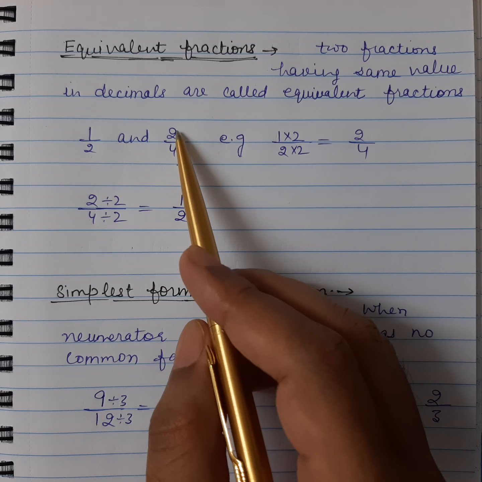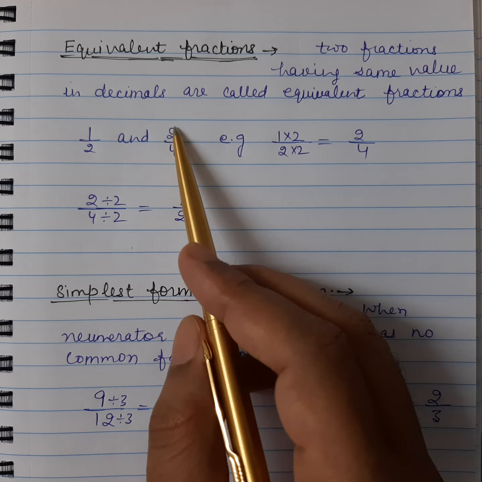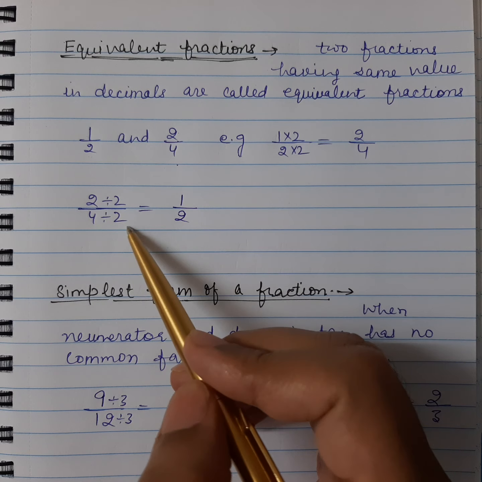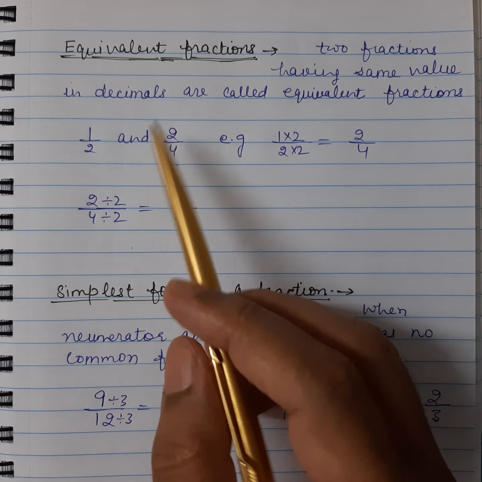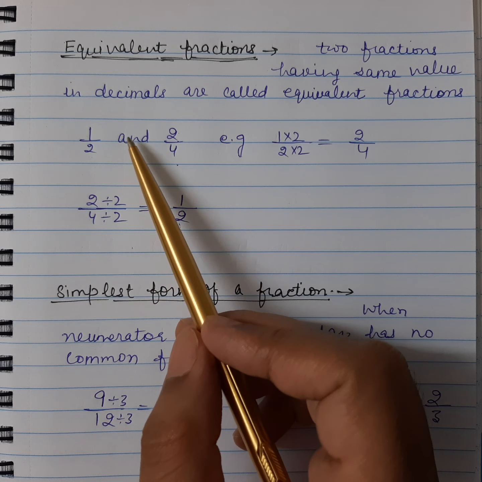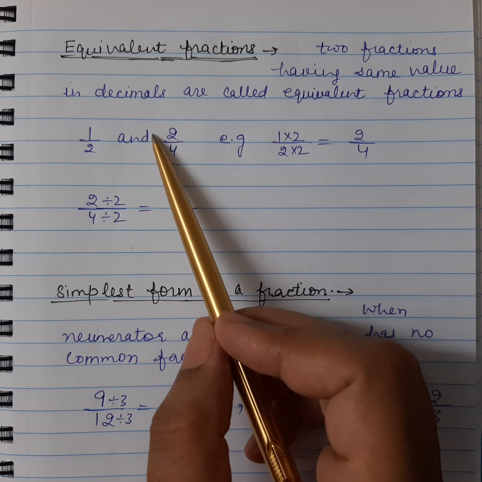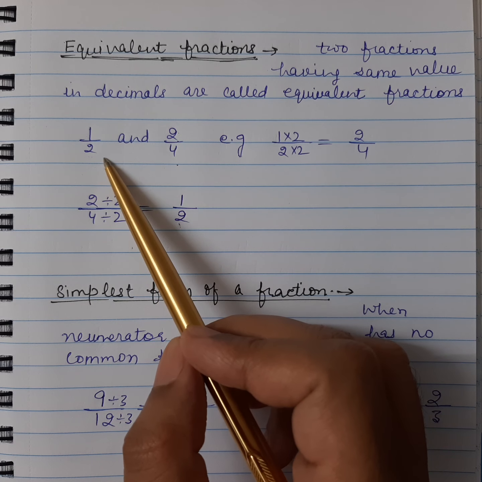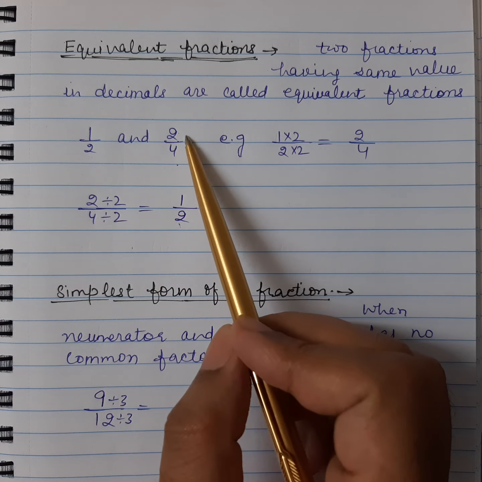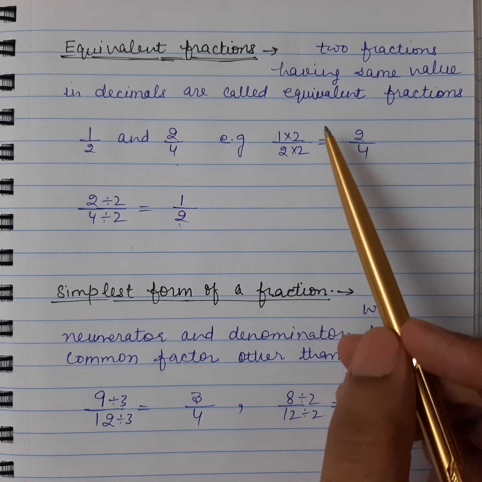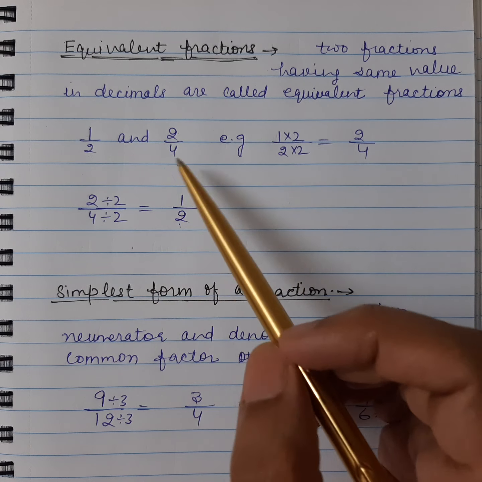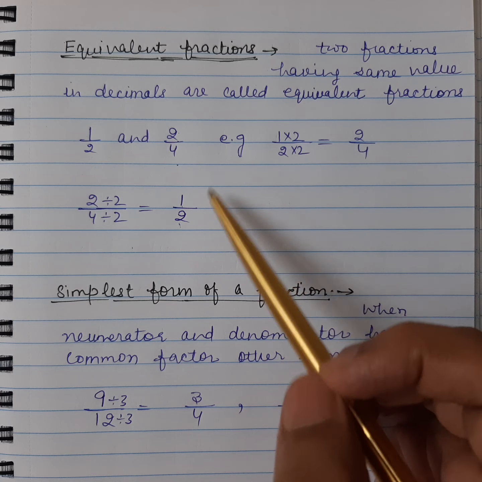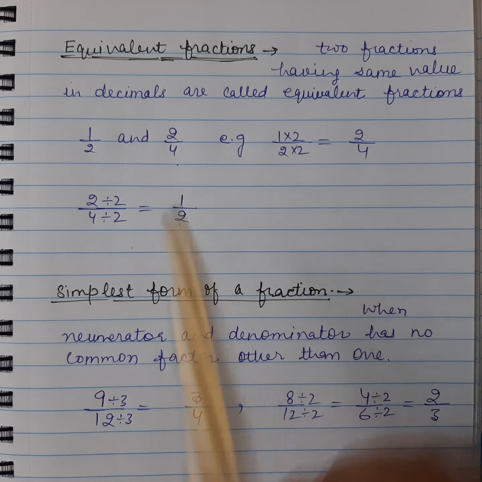Similarly, if in 2 by 4 we divide both numerator and denominator by 2, we get 1 by 2. If both the denominator and numerator are multiplied by the same number, we get another equivalent fraction. Similarly, if the numerator and denominator are divided by the same number, we get another equivalent fraction.